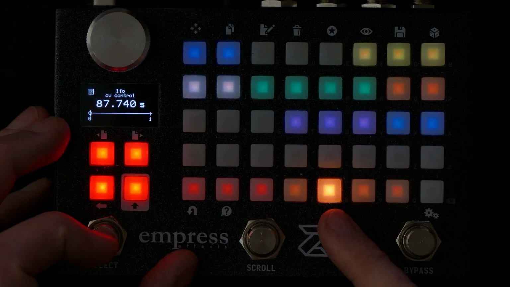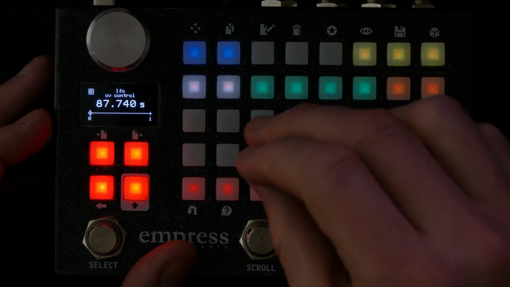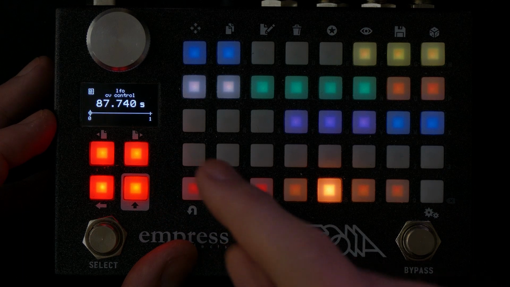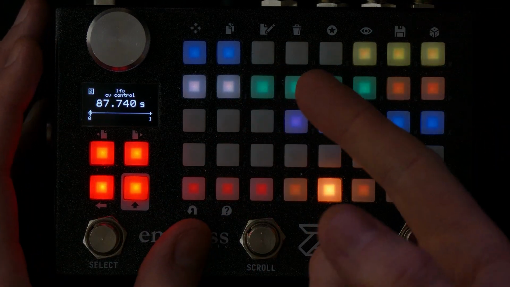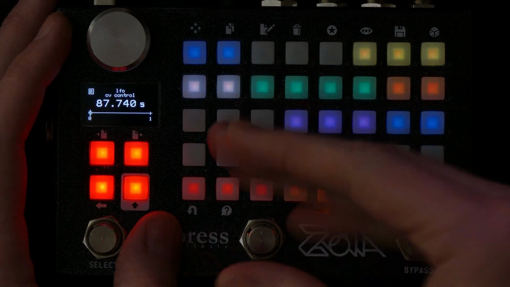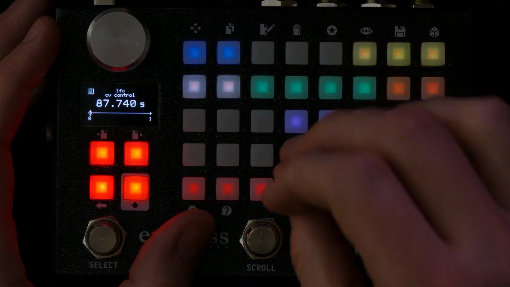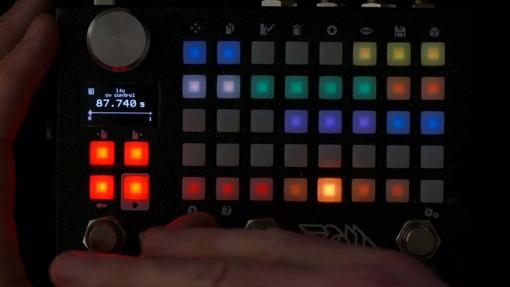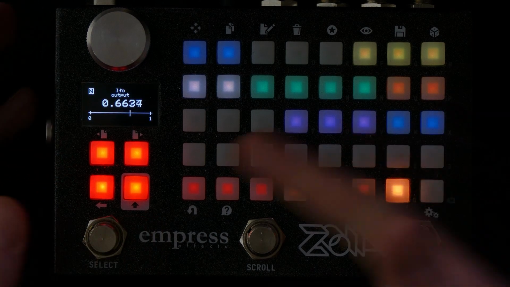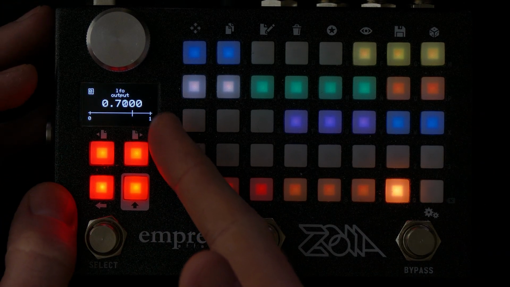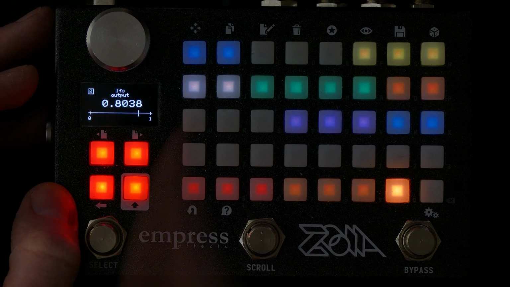So how do you make an LFO that is slower than 87.74 seconds? There are many times that conceivably you may want to do this. For instance, if you are working with generative, slow ambient music, you want to create changes that happen over a really long time, very slowly, and this kind of speed may be too fast. So how do you do that?